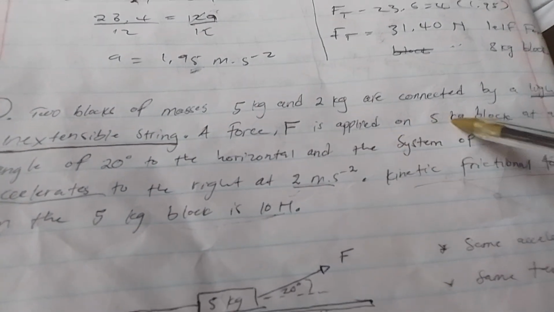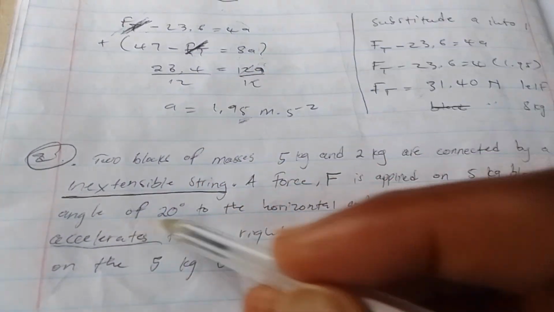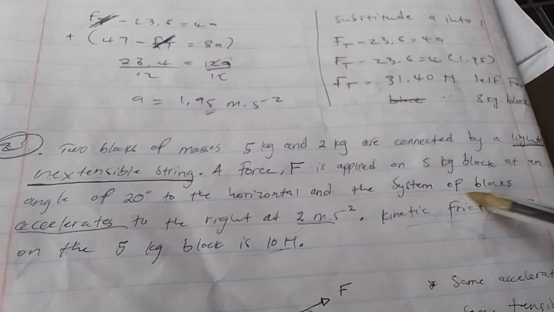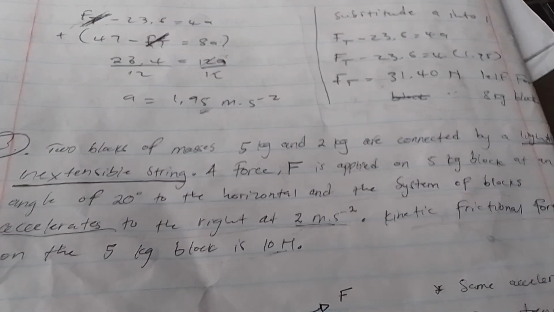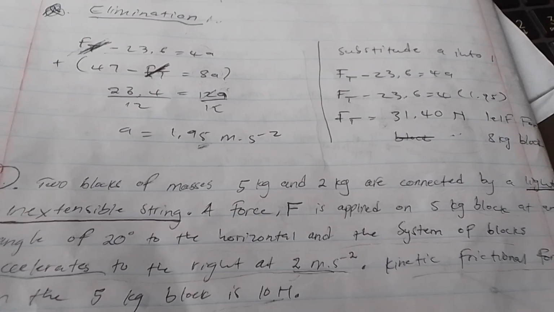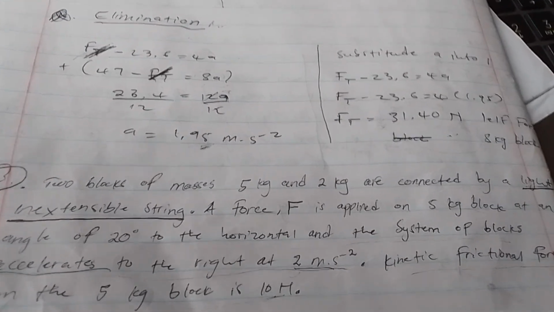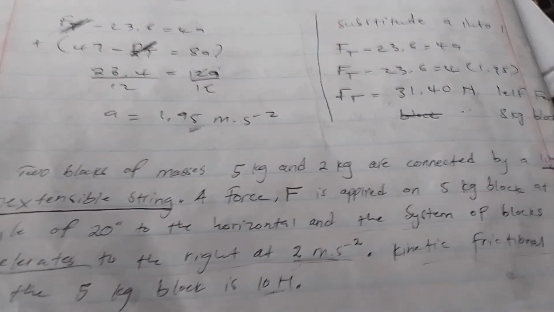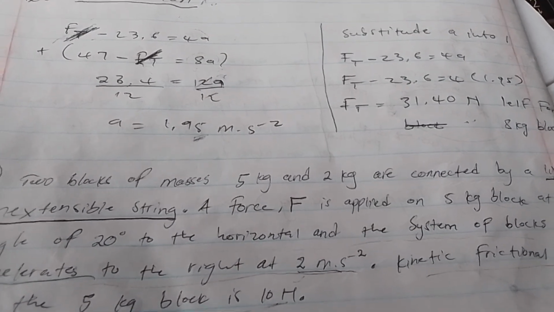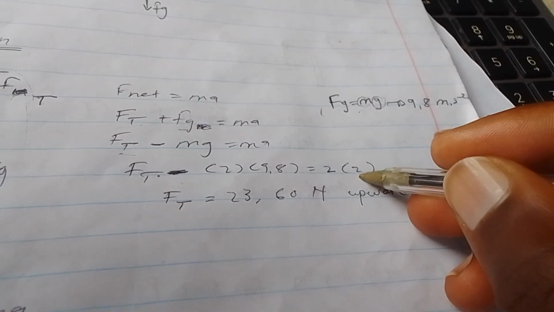A force F is applied on 5 kg block at an angle of 20 degrees to the horizontal, and the system of blocks accelerates. We are given acceleration, accelerates to the right at 2. Even the direction is already given, to the right. You know what I mean? So at 2 meters per second squared, it is given. Which means the acceleration is applied on all the blocks, because it's a system now. So acceleration is the same. So okay, in place of a, you put 2.